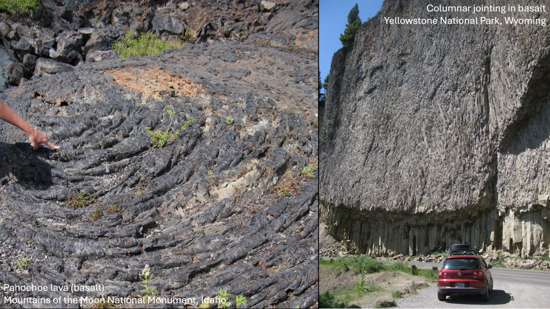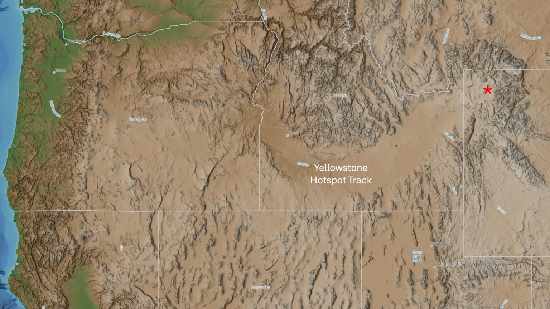If you cool it rapidly, you form small ones. If you cool it slowly, you're going to get the larger columns, like at the bottom of this thing. If you've never gone to Yellowstone, make sure you make it there. It is one of the most beautiful places on Earth.